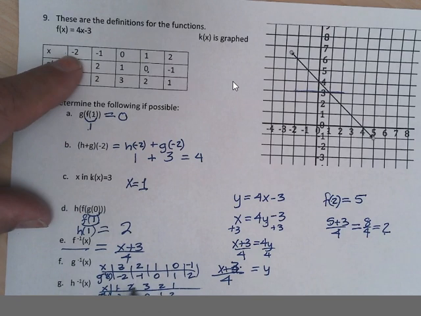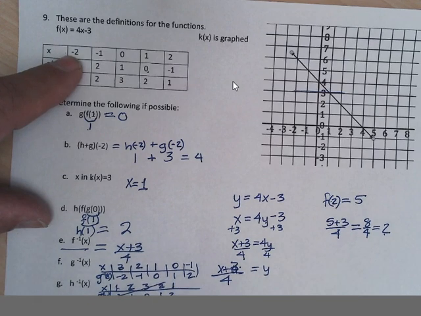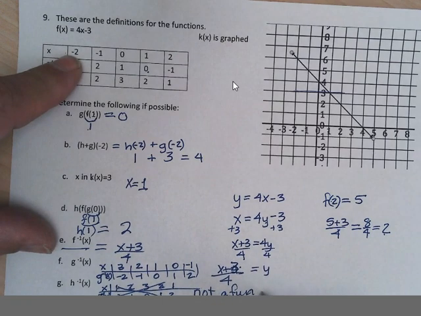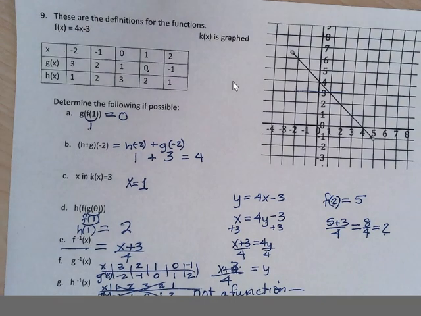However, this is not a function because if we put in 2 we get 2 different answers, or 1, we get 2 different answers. So we have to use our knowledge here and say, nope, this is not a function, so you can't do the inverse function. Can't do it.